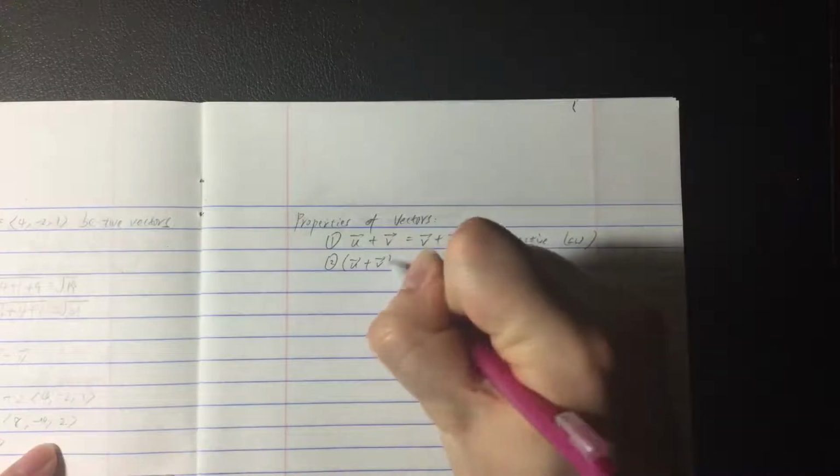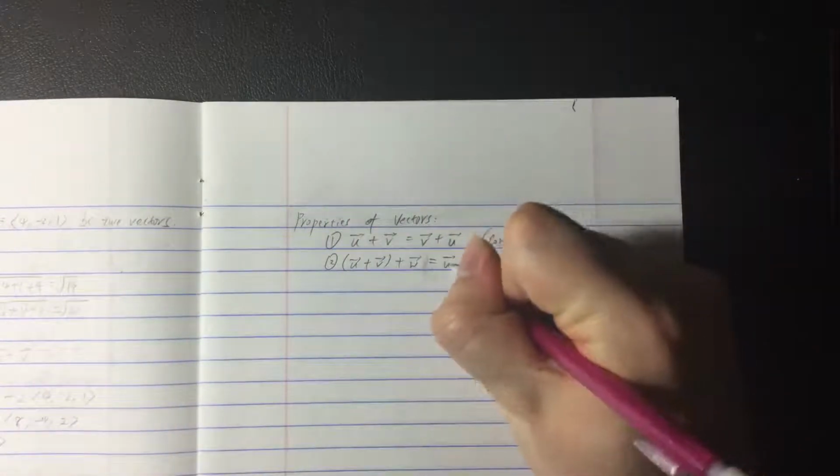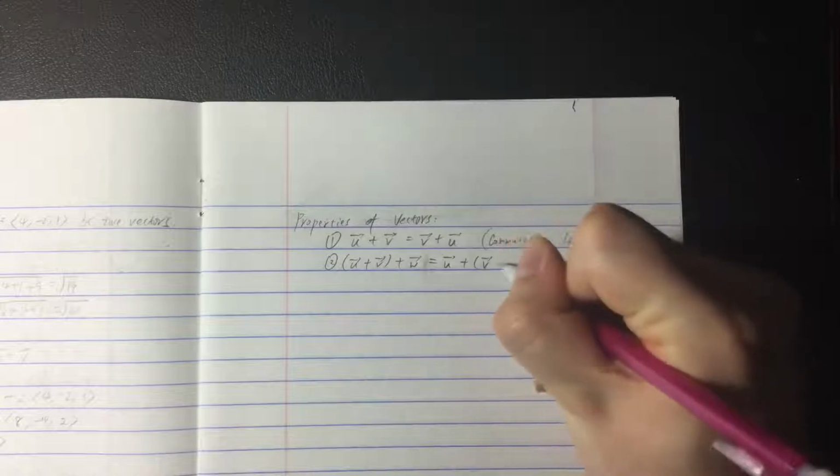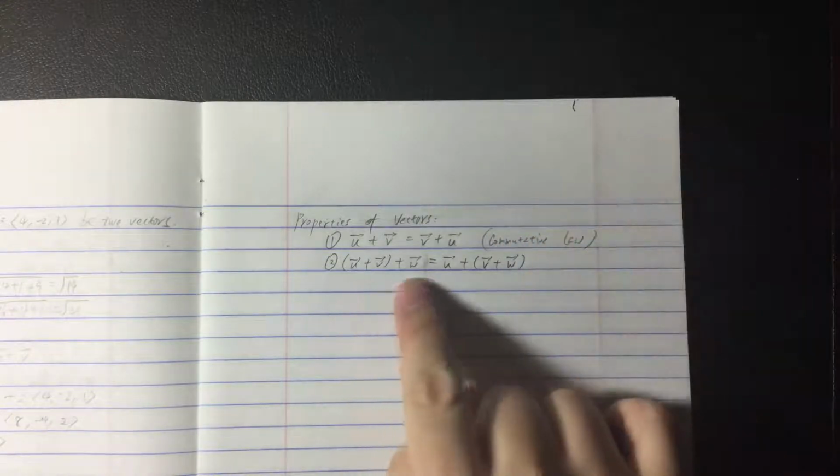Next one, vector u plus v plus w is always the same as vector u plus v plus w, grouped differently. This is called the associative law.